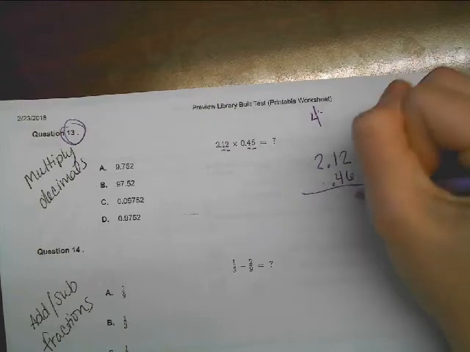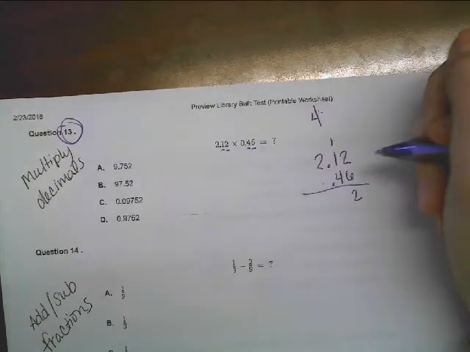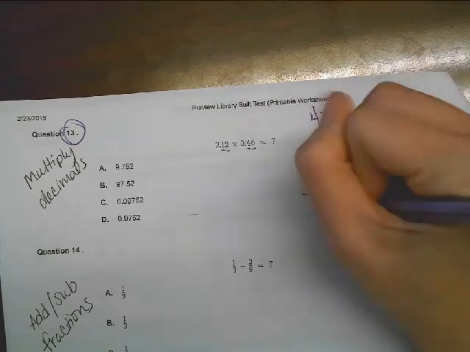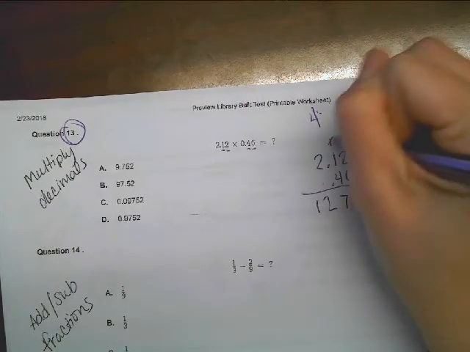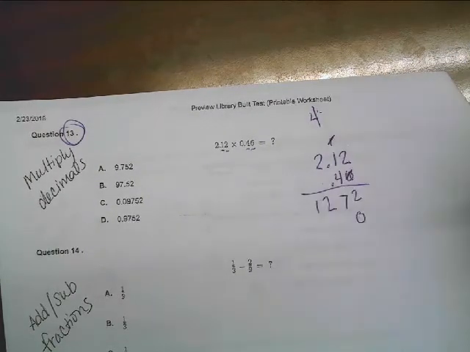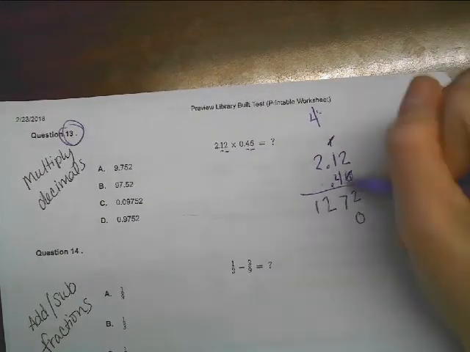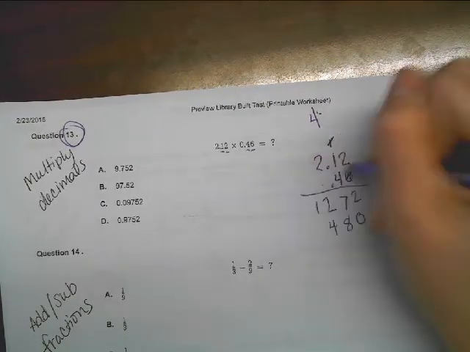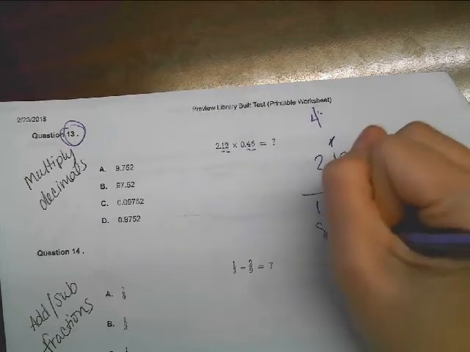All right, 6 times 2 is 12. 1 times 6 is 6 plus 1 is 7. 6 times 2 is 12 again. Mark these numbers out so you know not to use them again, and put that automatic 0. 4 times 2 is 8, and 4 times 1 is 4, and 4 times 2 is 8.